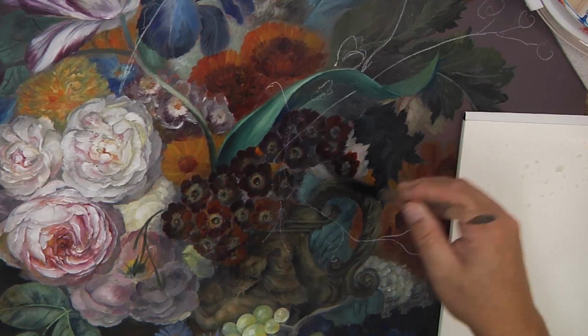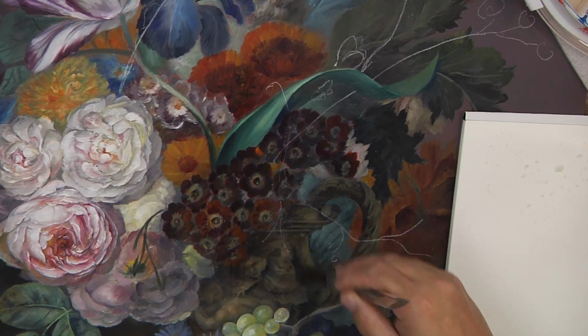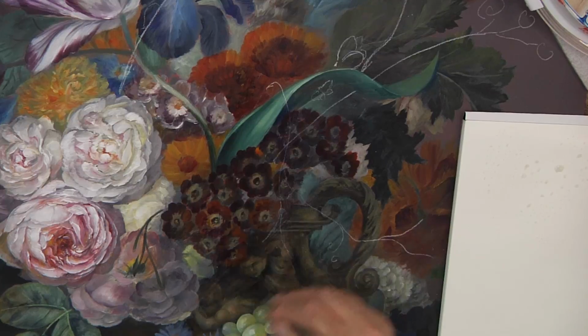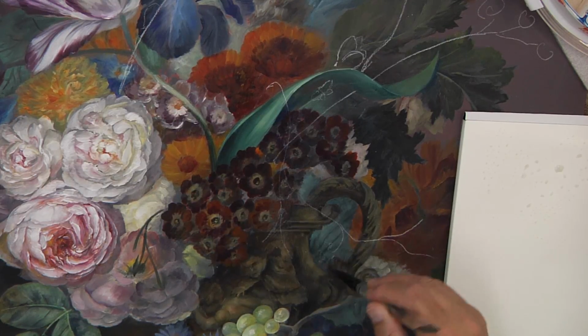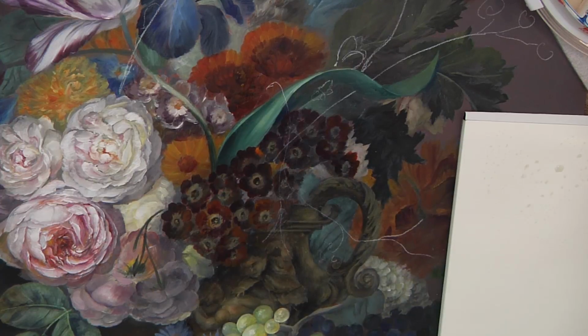Now, if you are working at home, and I'm working on the camera and trying to show you many things here at the same time, you could go ahead and put in some of the shadowing and then dry it really well, and draw your chalk lines too. You can do that at the same time.